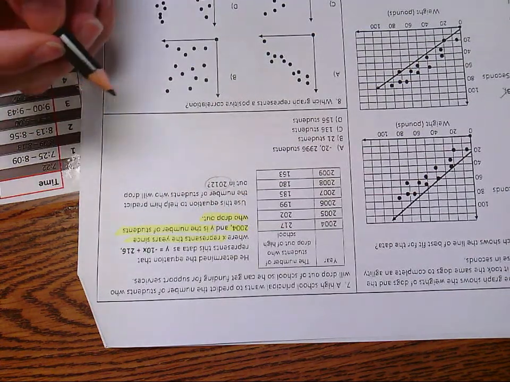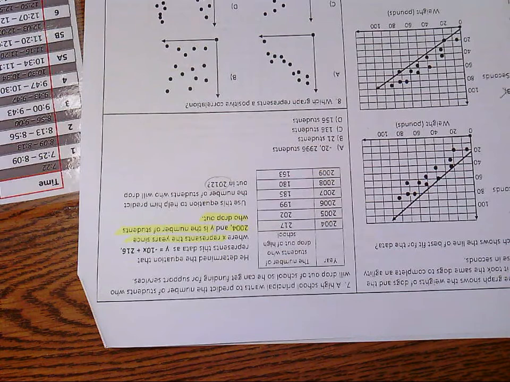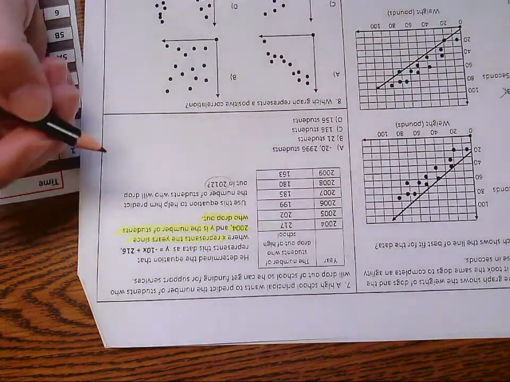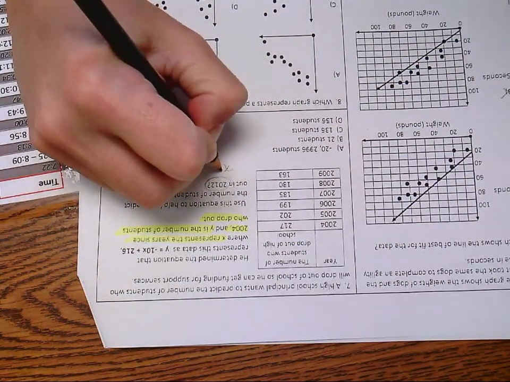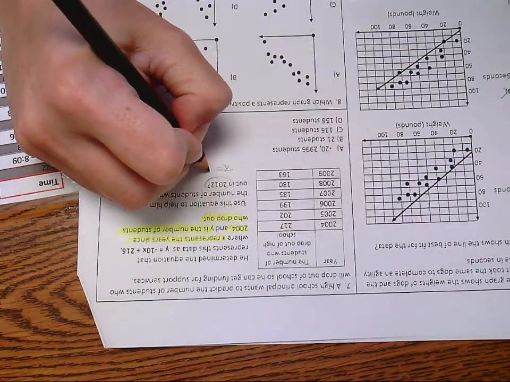So I need to figure out how many years is 2012 after 2004. Well, 2012 minus 2004 tells us that 8 years have passed. So I am replacing X with 8.